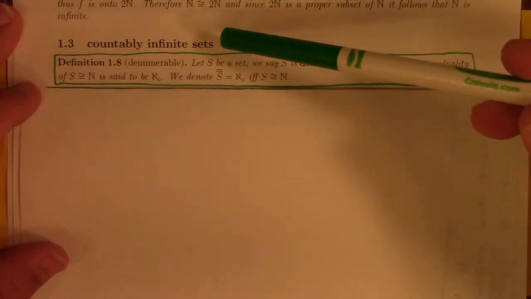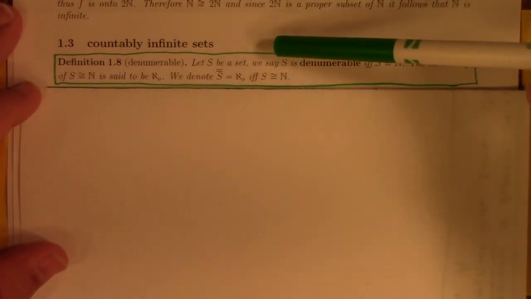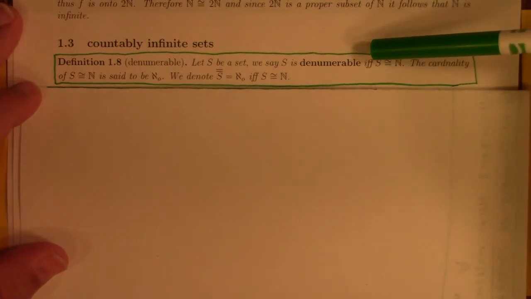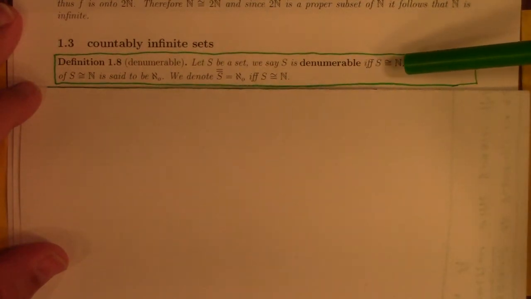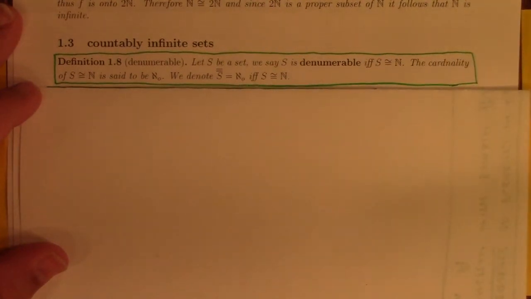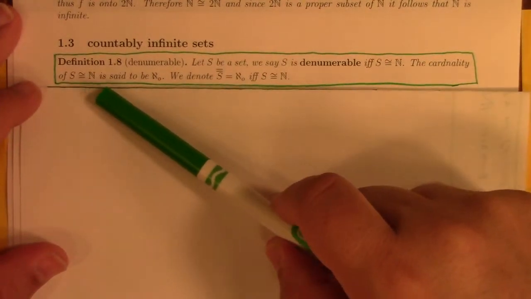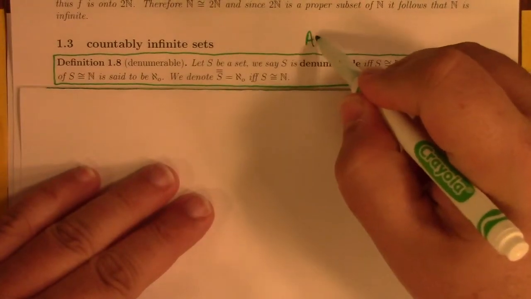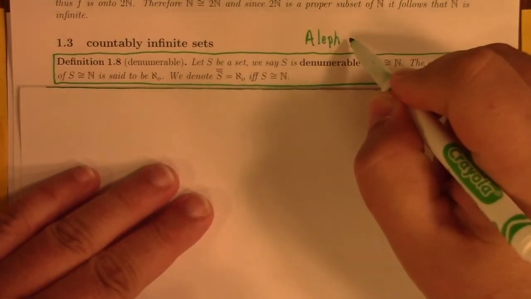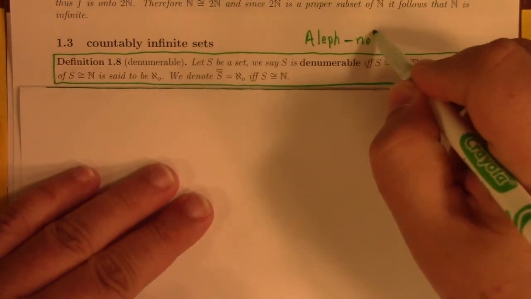But anyway, denumerable. So a set S, we'll say S is denumerable if and only if S is equivalent to the natural numbers. All right. And the cardinality of a set which is equivalent to the natural numbers is said to be aleph naught. I think you could write it like this, aleph. It's read aleph naught.